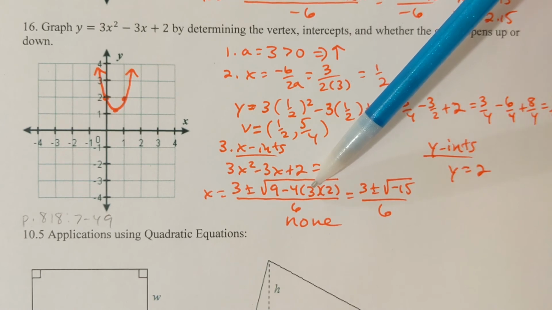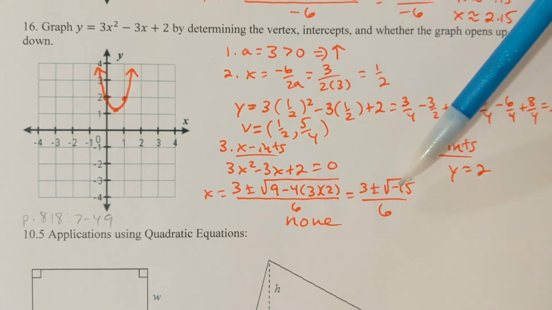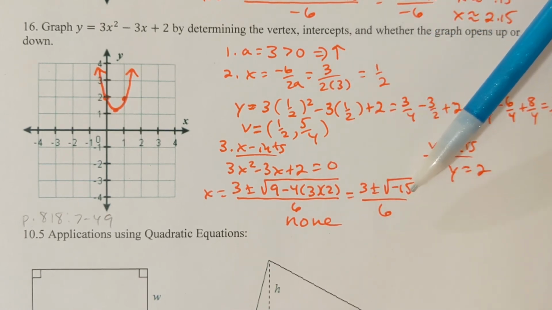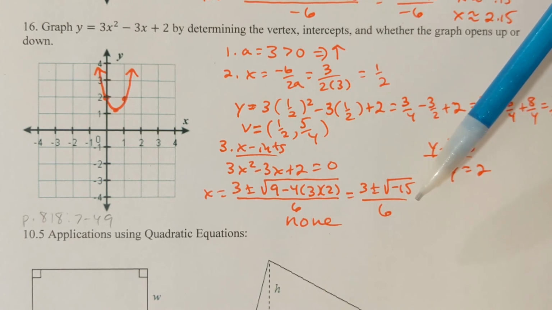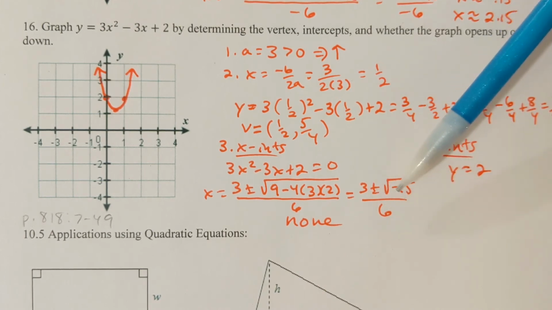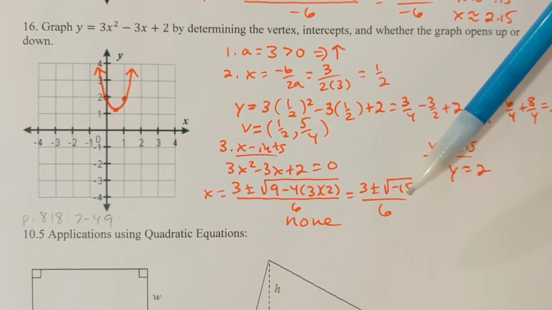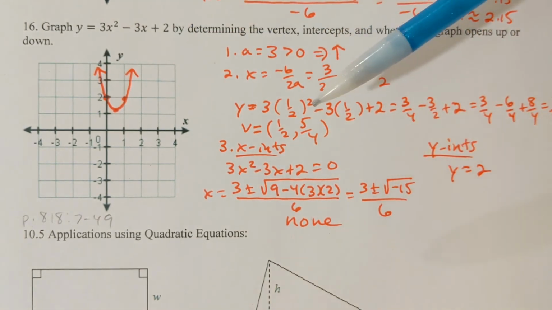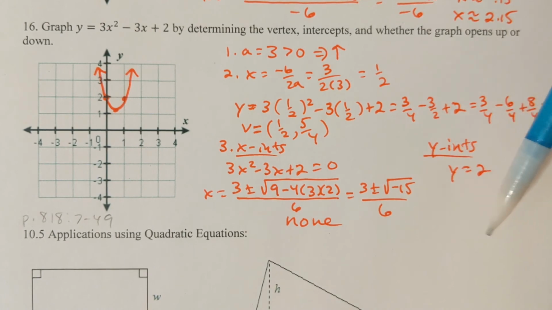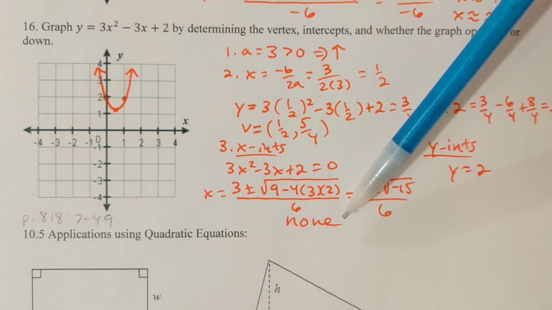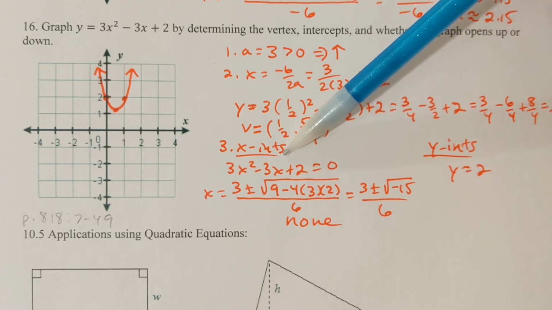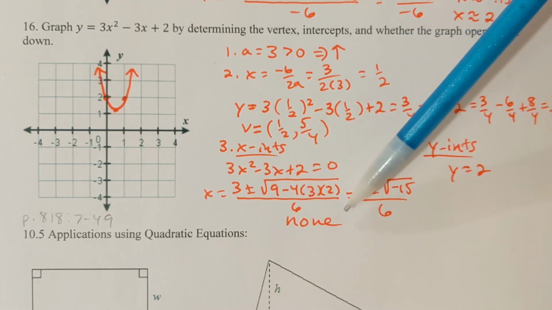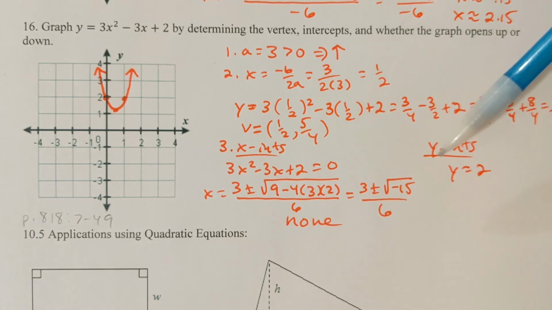9 minus 24 is negative 15. Negative 15 is the discriminant. So I would get complex solutions. Now, you have to think, for what we're doing here where we sketch a graph, we're not doing anything with i or imaginary numbers, okay? So there would be no real solutions to this equation. As far as the x-intercepts go, then there would be none of those to list. Okay, so I'll just write none.